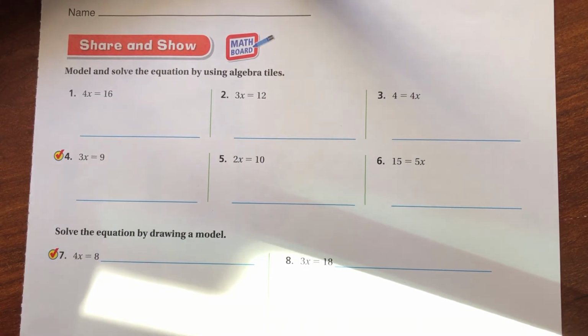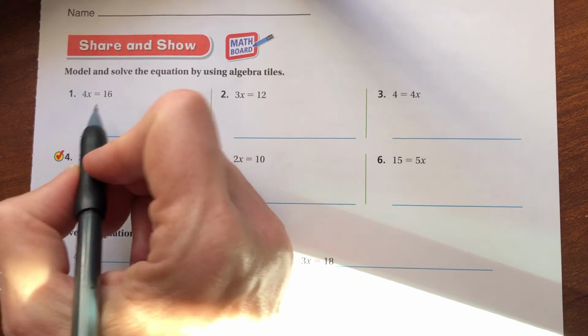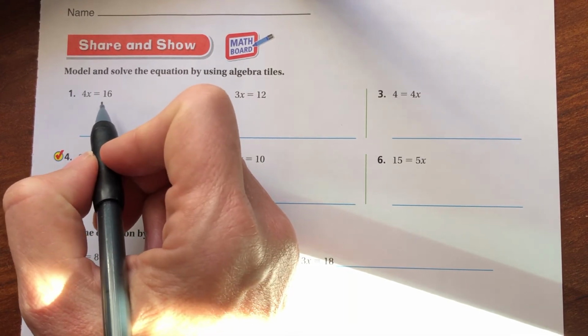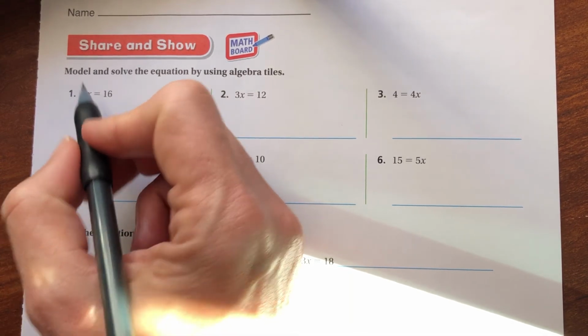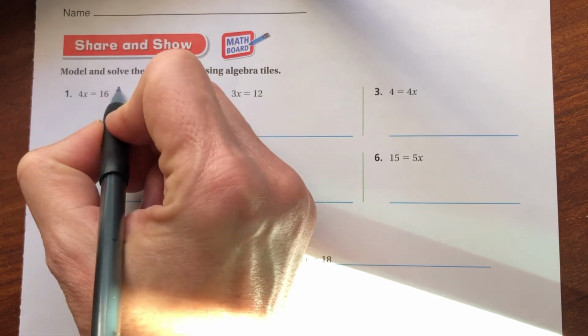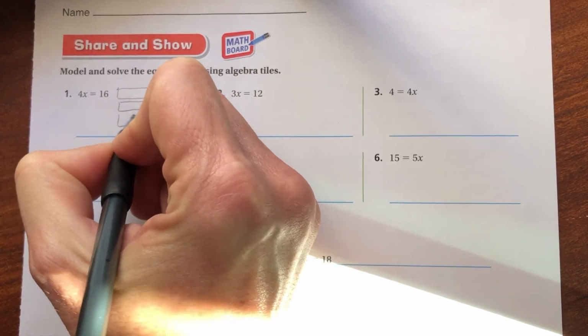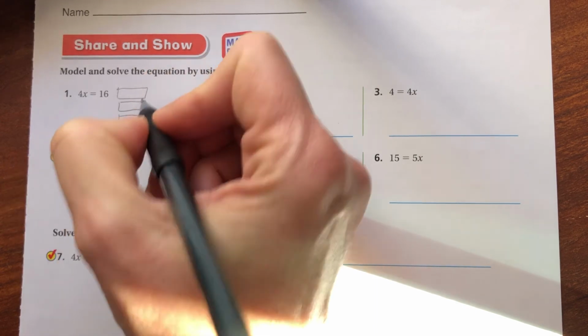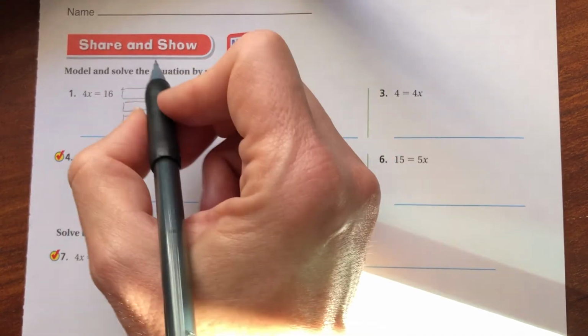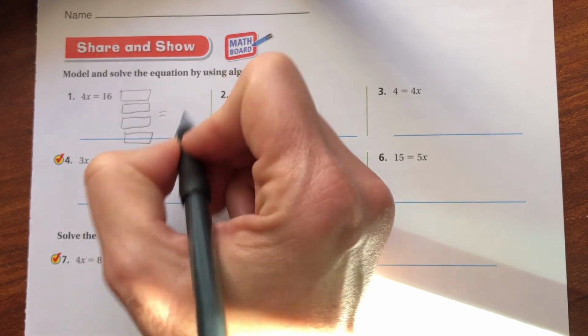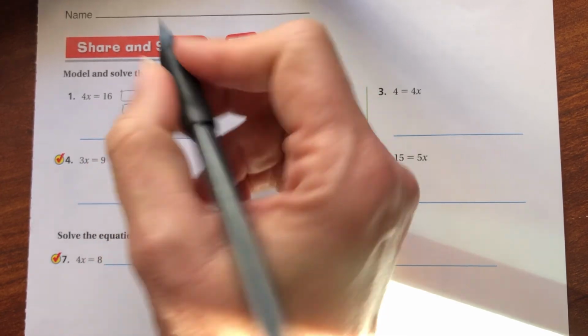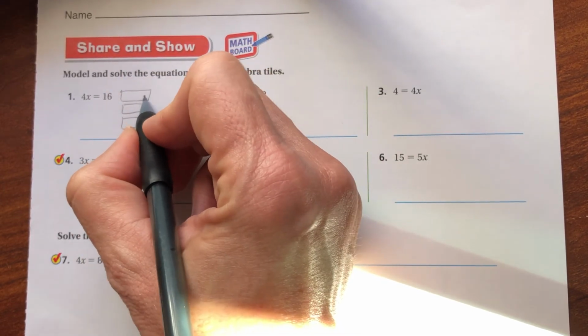Okay, so you can use algebra tiles. If you don't have them, you can draw them. So it's real simple. We need 4 x's, so we're going to go 1, 2, 3, 4 equals 16. Remember, we have to draw our ones vertically as we assign them to each x tile.